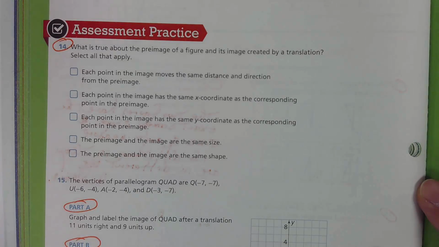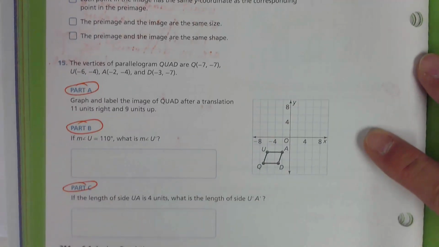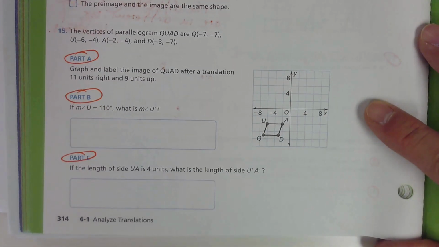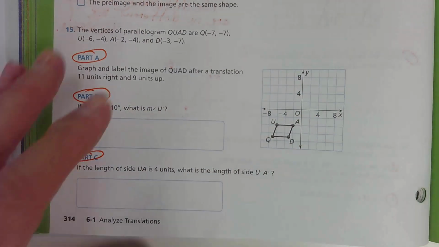And then 14, mark each one that applies. And then 15, A, B, and C. I want you to do all 3 of those. First one was 2 parts in it, 3 parts in it.